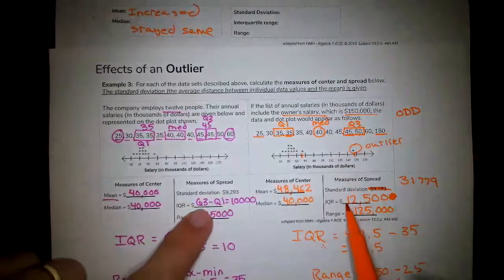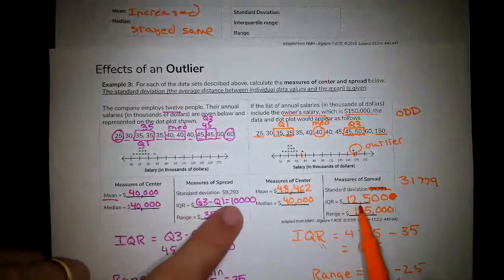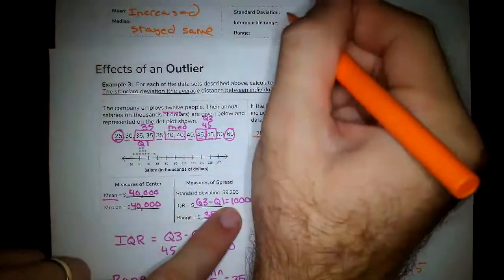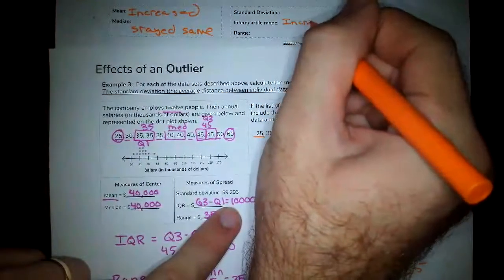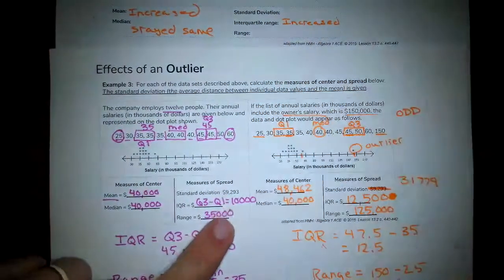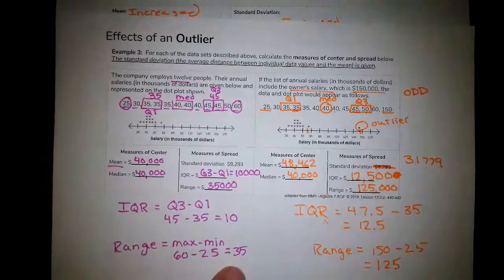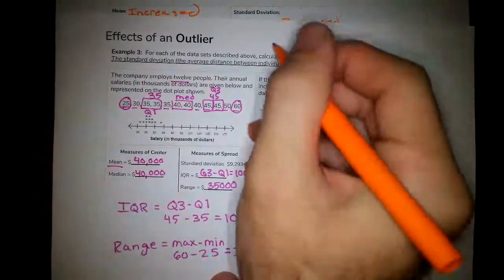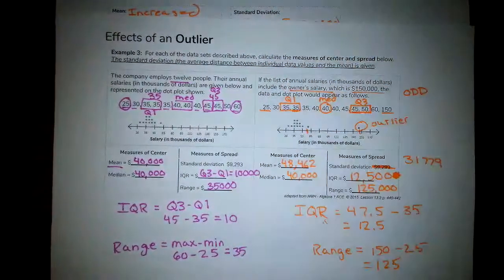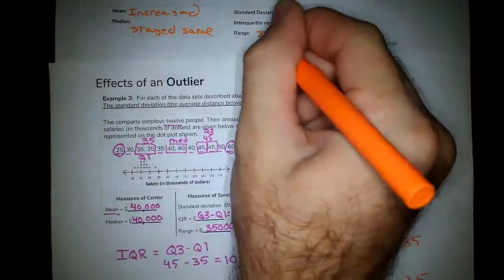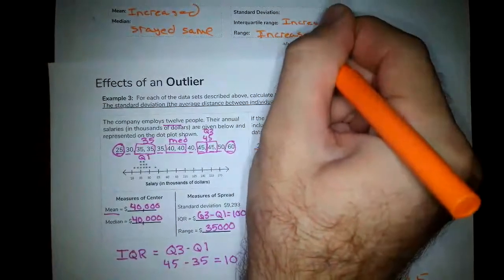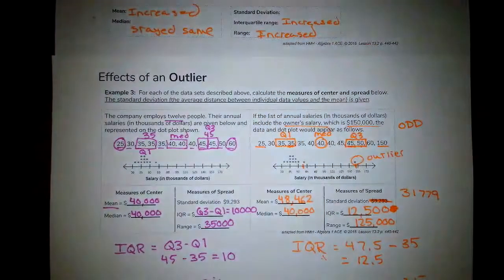For our IQR, interquartile range, we go from 10,000 to 12,500. So this one increased. And then if we look at the range, this number and this number, it also increased. So that's basically everything that I wanted to go over.